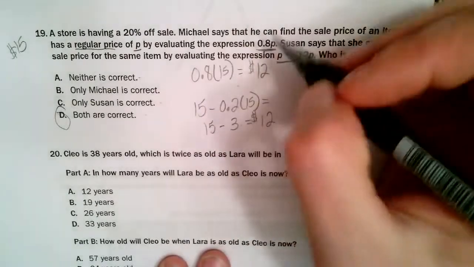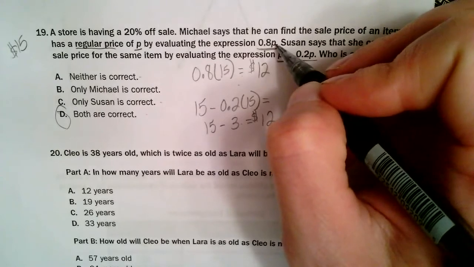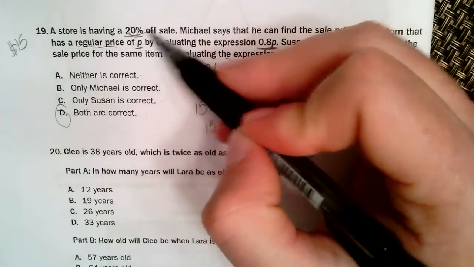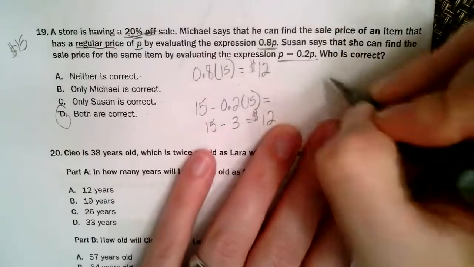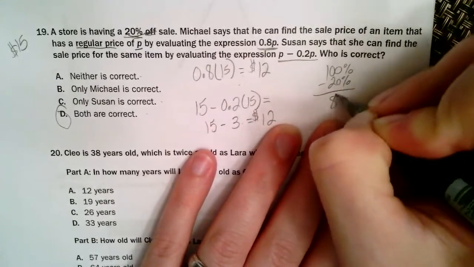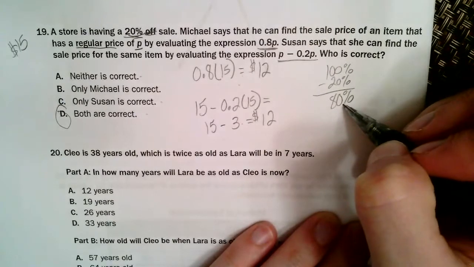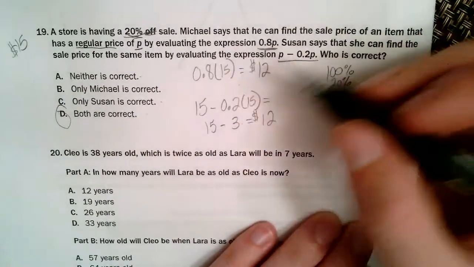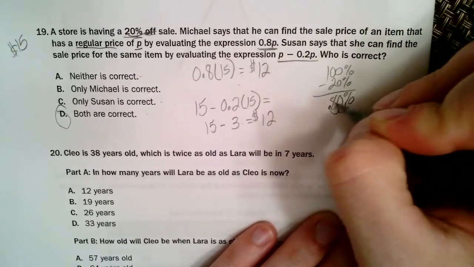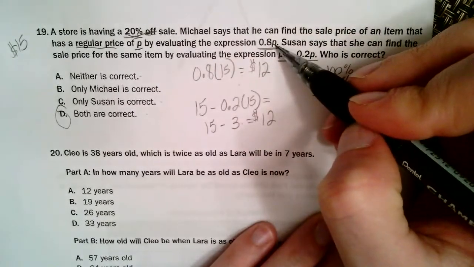And this is where their answer is coming from. 8/10 P is 80% of that price because it's 20% off. If I take 100% and subtract 20%, that leaves me with 80%. So I'm going to pay 80% of the total cost, which I said was $15, and you can make up your own cost. Move my decimal 2 times to the left, and I get 8/10 times the price. So that's where Michael's expression is coming from.